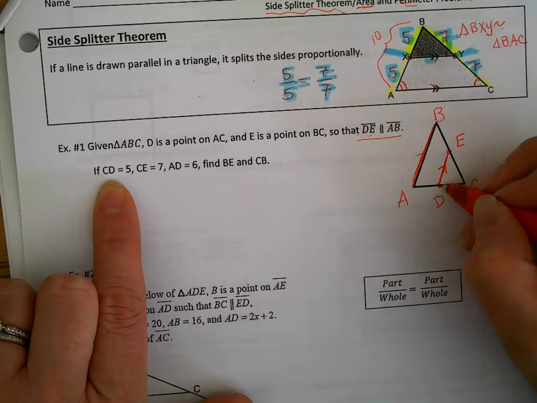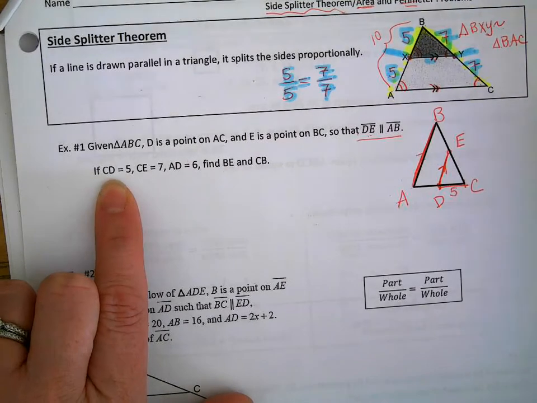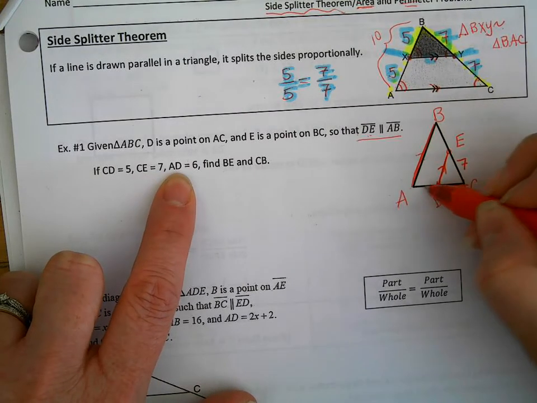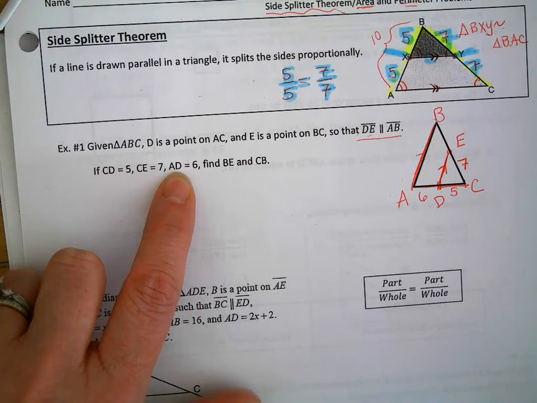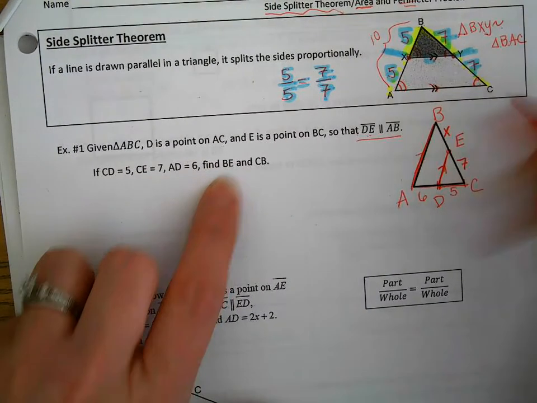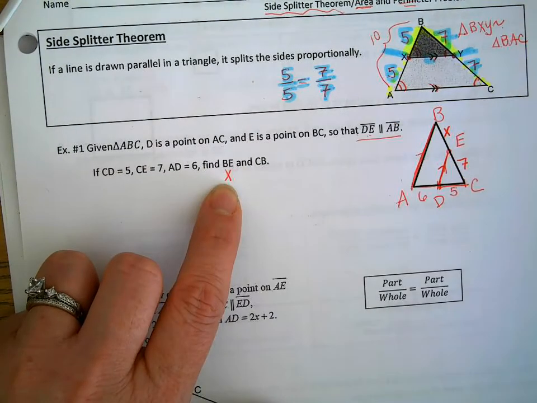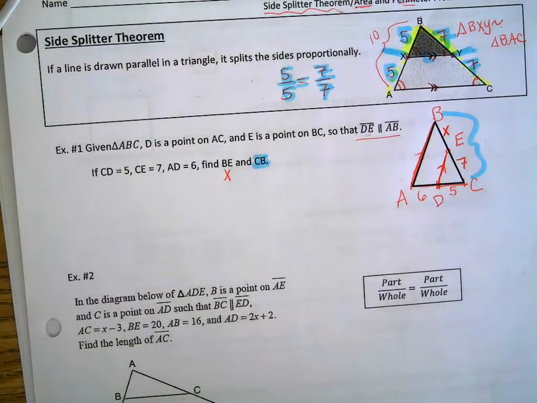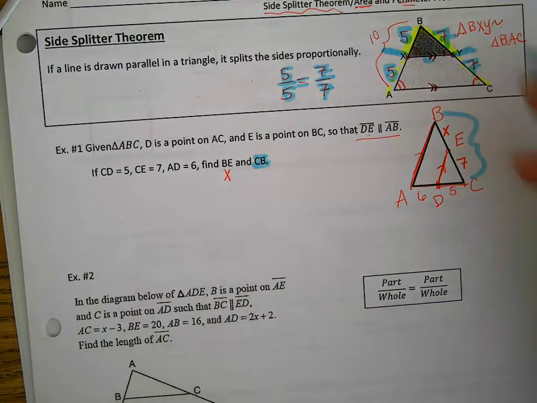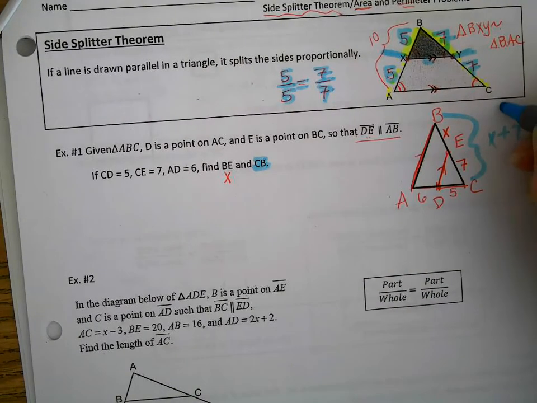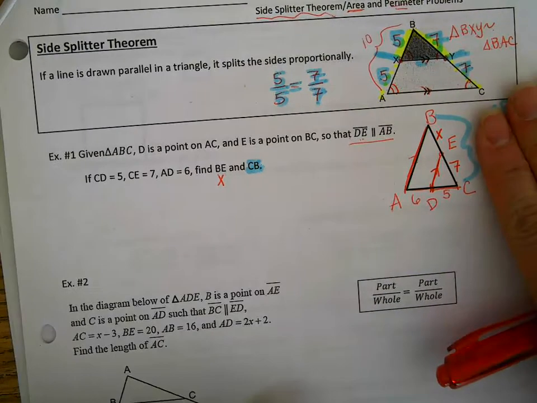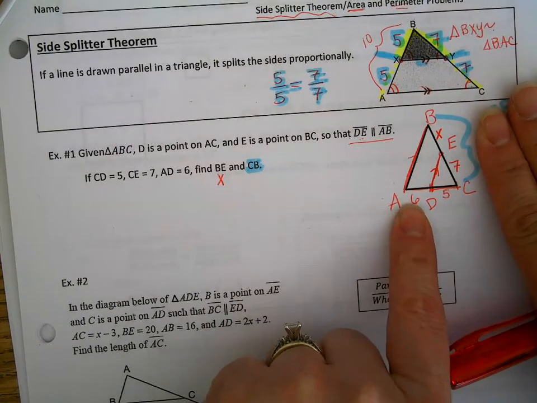C to D is 5. So C to D, this measure is 5. CE is 7. A to D is 6. Find BE, so that's my X, and CB. Well, CB, be careful here, is this whole side. So once I know X, we would take X and add 7 to find CB. But what we're first going to do is use these 4 pieces to make a proportion.